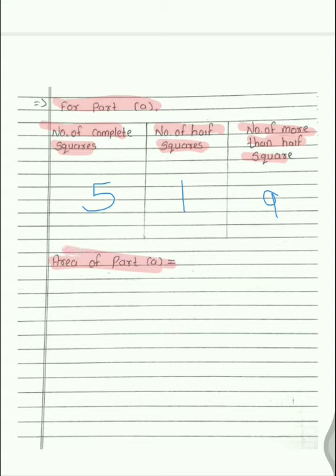Area of part A. Here we will write 5 plus, okay, the number of half squares is 1, but we have to divide it by 2.